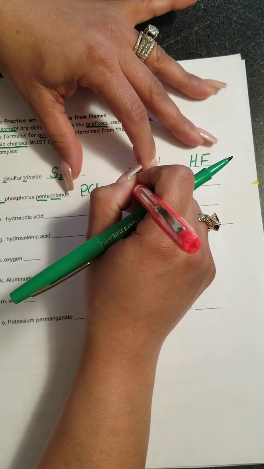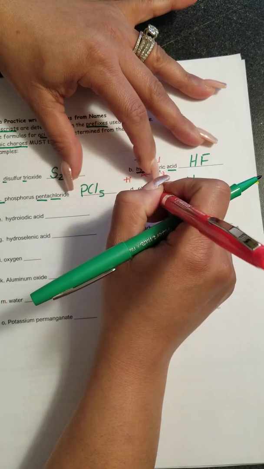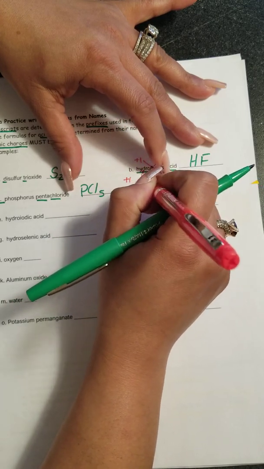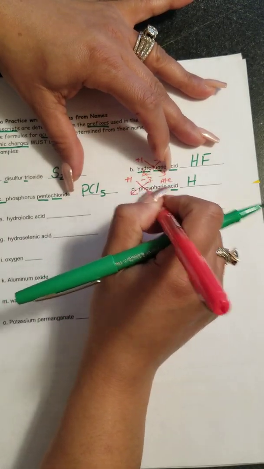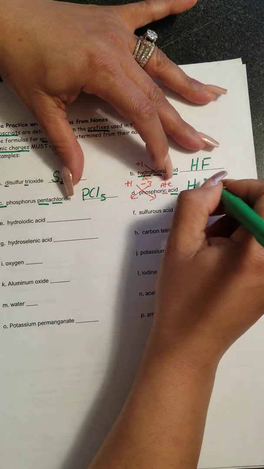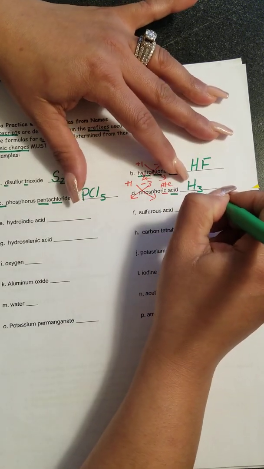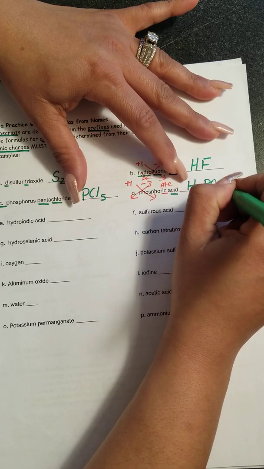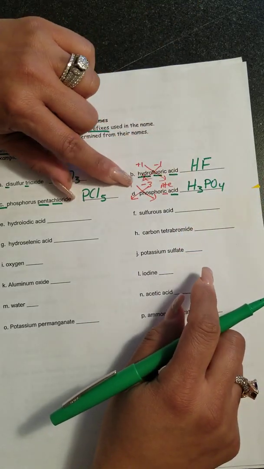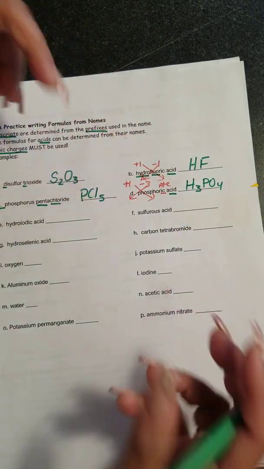So when you go find phosphate, we also look at the charge. Hydrogen is a +1 charge. Phosphate is a -3 charge. So we got to crisscross because it's an ionic bond. That means that 3 comes over here. And this is going to be a PO4. We don't use parentheses because the number 1 crosses over. All right.